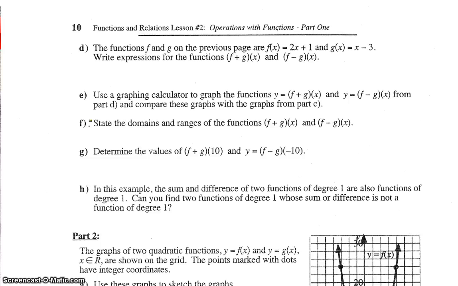Okay, the functions f and g on the previous page are f of x equals 2x plus 1 and g of x equals x minus 3. Write the expressions for the functions f plus g of x and f minus g of x. Okay, so again, recall, given our notes on the first page, that f plus g of x is the same as f of x plus g of x. So what we're going to do is f of x, we know, is defined as 2x plus 1.